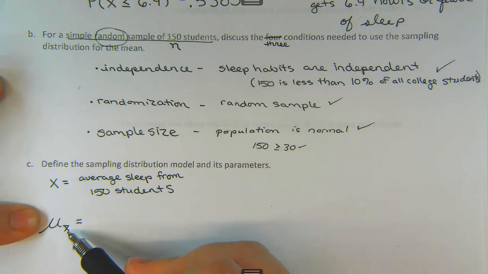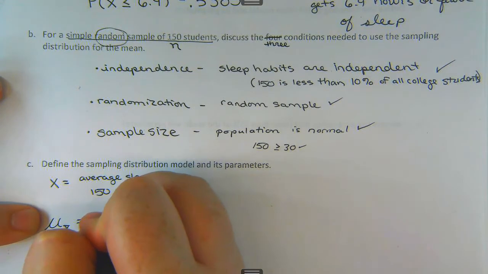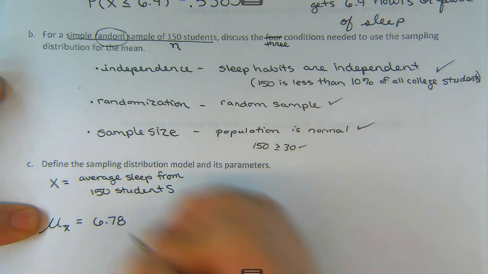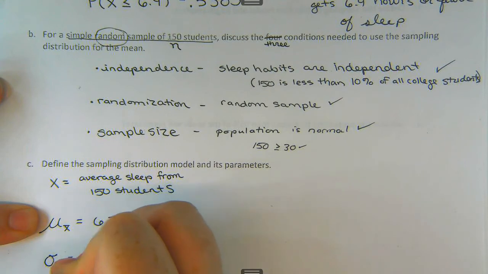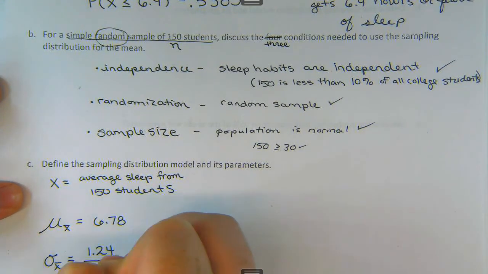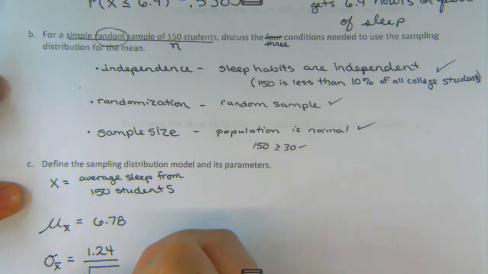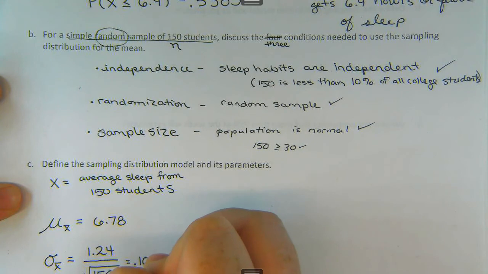And this mean should always be equal to the population mean. So that's 6.78 they gave us. We don't need to change that. That just stays the same. Standard deviation, though, we need to calculate a little bit by taking that population standard deviation and then divide it down by the square root of our sample size. And that's going to be 0.1012.